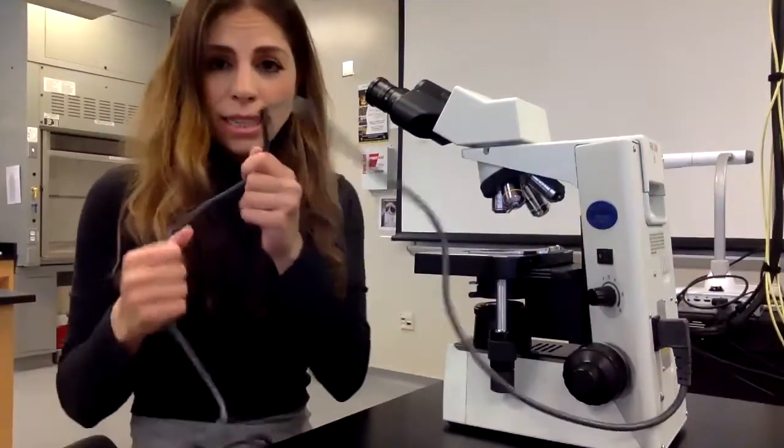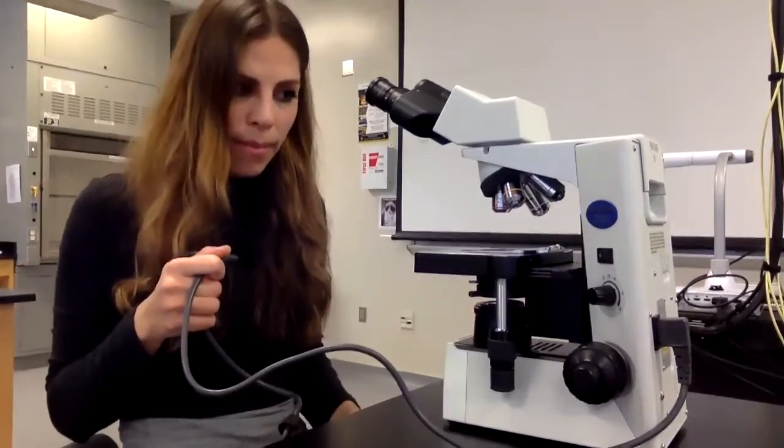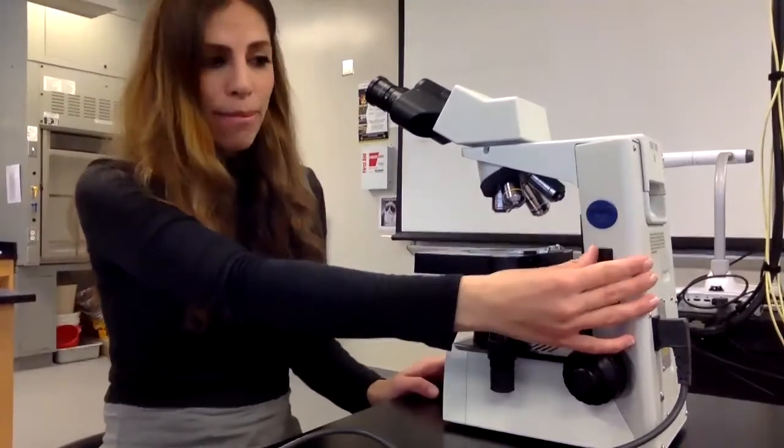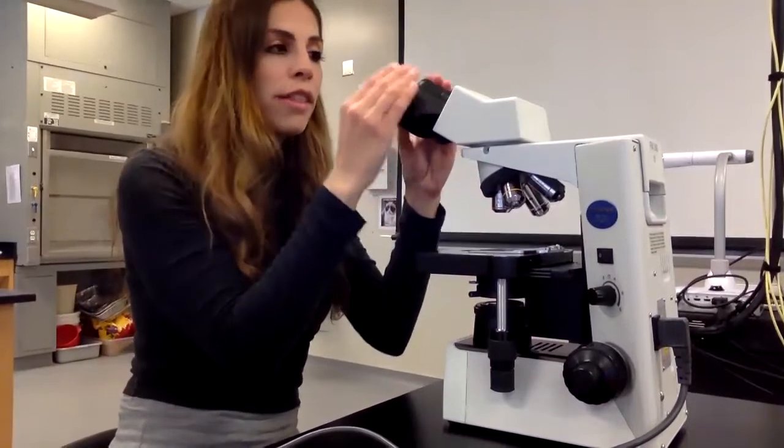Our microscope needs a power source. Here is my plug because of the light involved. So I plugged in my microscope and I turned it on, and now we're going to go through the parts. This right here is called the ocular lens.